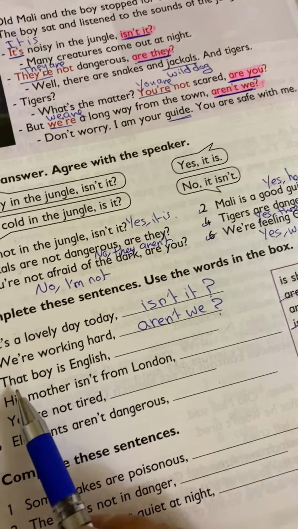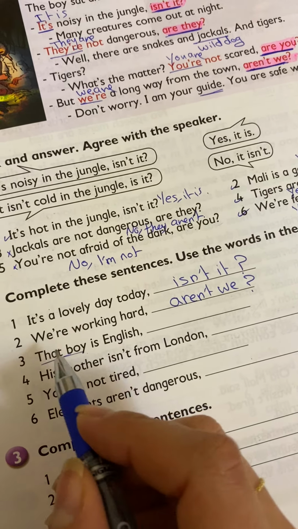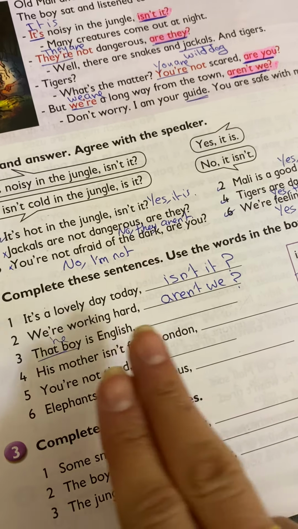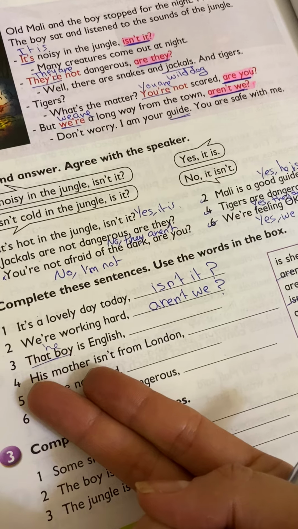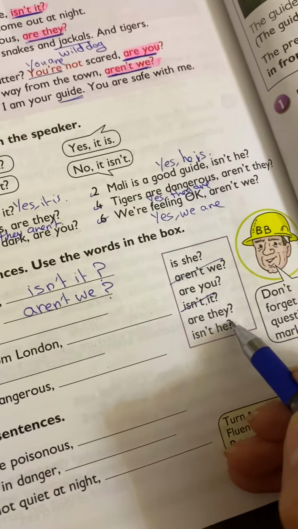Aren't we? That boy is English. That boy, يعني he is English. The opposite of is is isn't. Then we change the place of the subject and the verb. So, isn't he?